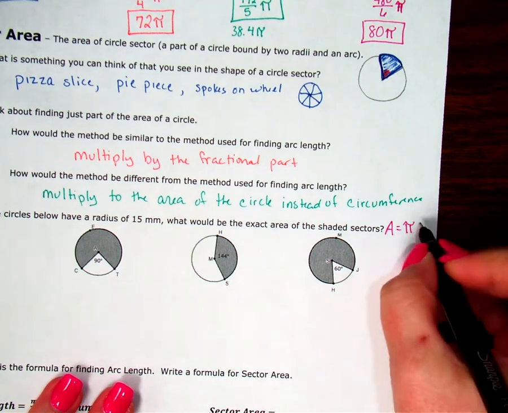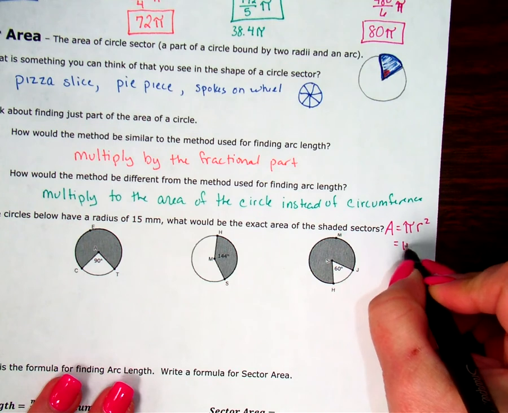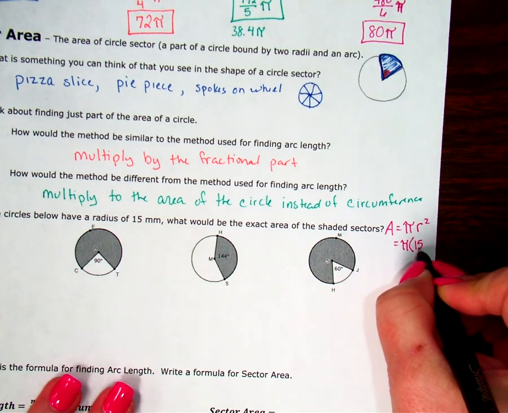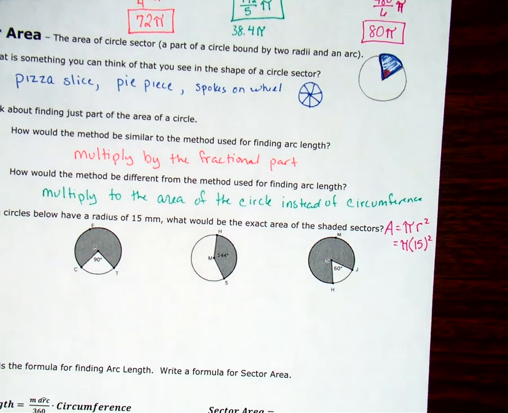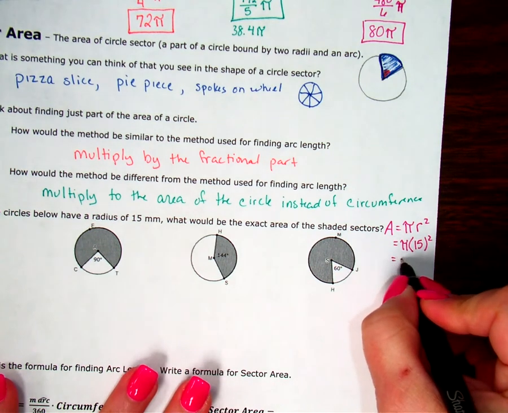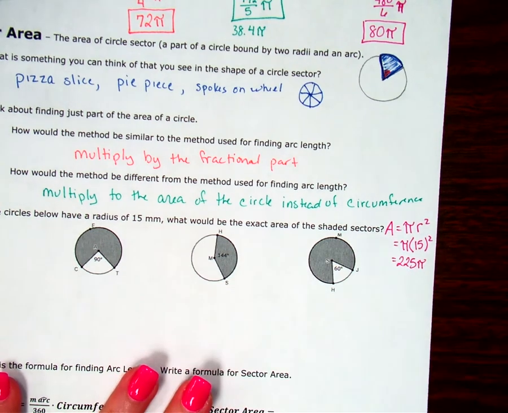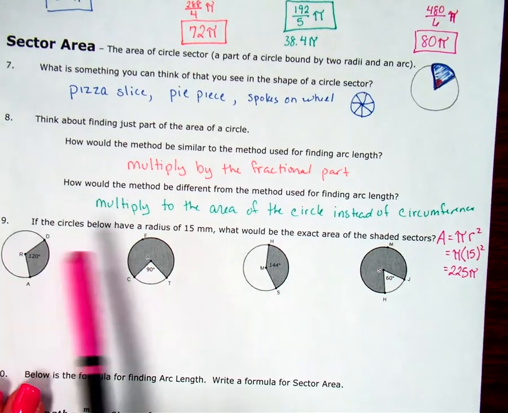My area is pi r squared for a circle, so pi times 15 squared. 15 times 15, I believe, is 225, but I like to check it in my calculator. 15 times 15 is 225. So these are all going to be 225 pi. That is my area for each one of these circles.